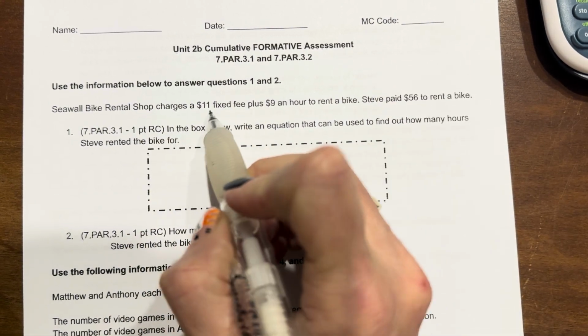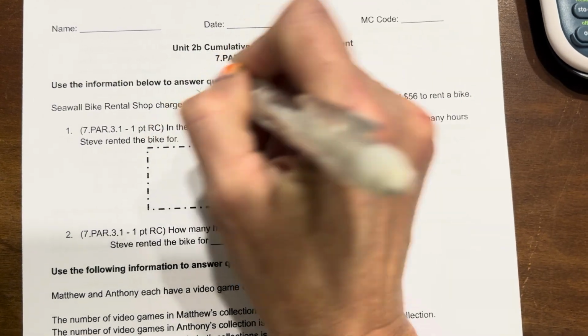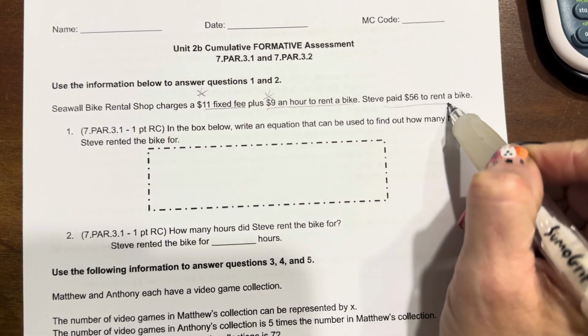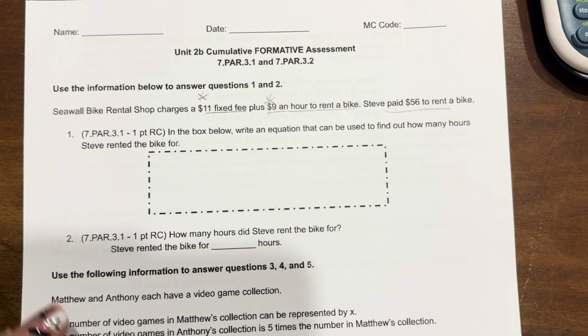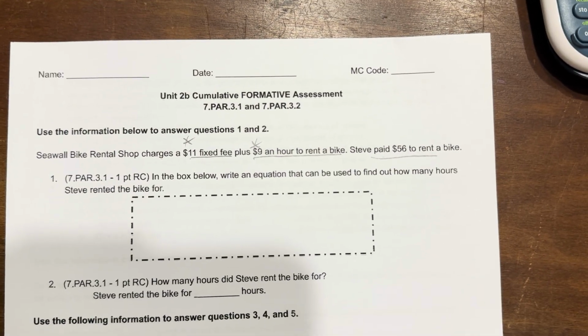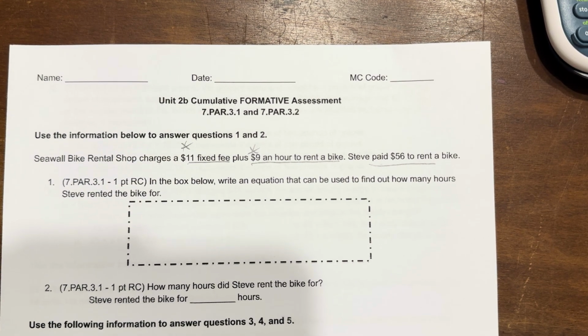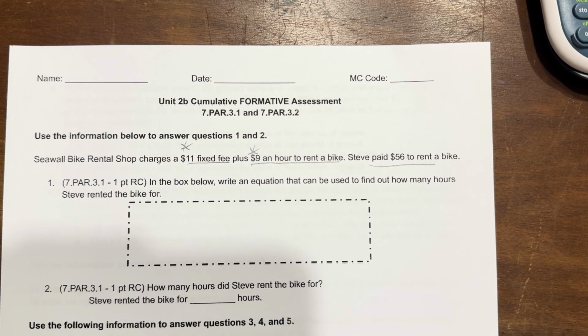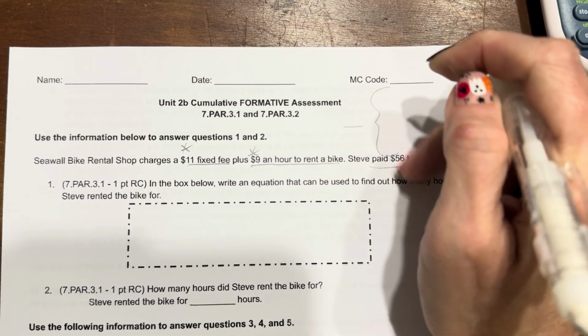So Seawall Bike Shop charges $11 fixed fee and $9 an hour to rent a bike. And he paid $56. Now, all of you know that I, in the past, have worked for Thinking Maps, and I am a huge Thinking Maps person. Thinking Maps just makes sense to me. I threw this together today and did it with 6th period, and I wanted to show you what I did and how you could use a thinking map. You could use a brace map to help you break this problem down. We're going to use a brace map, which looks like this.